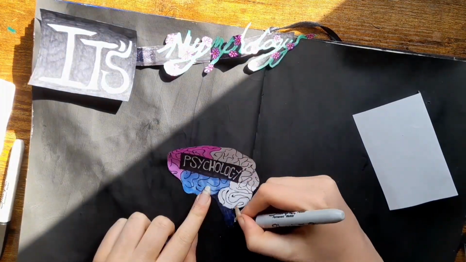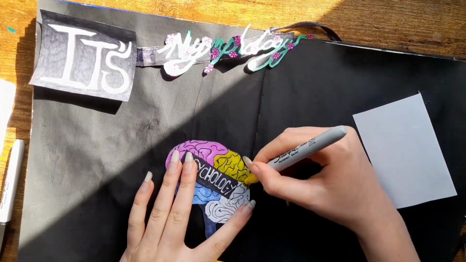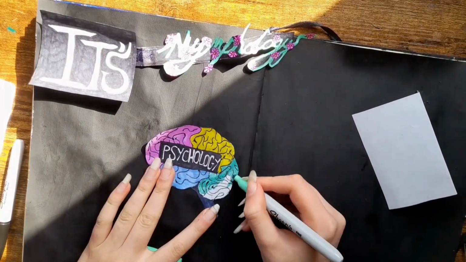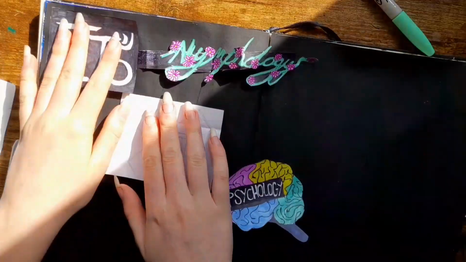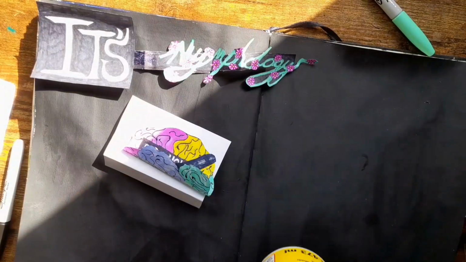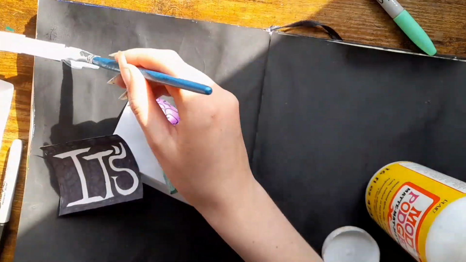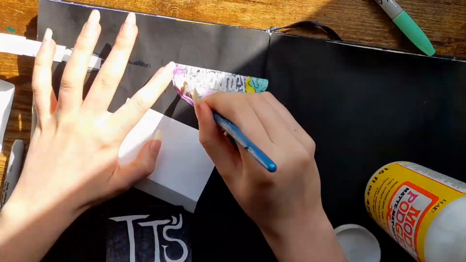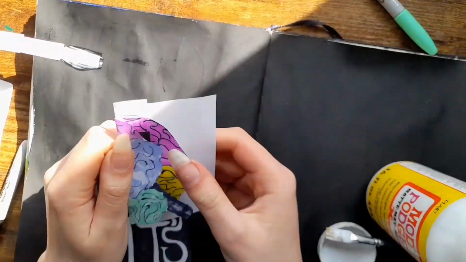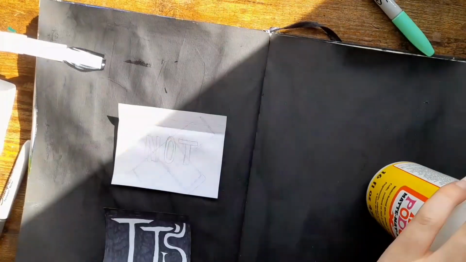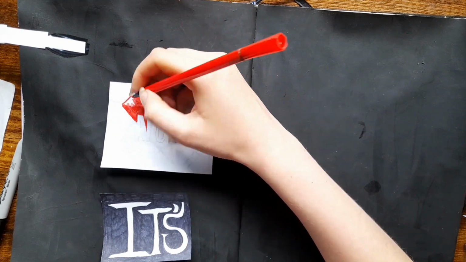This project provided me with a really good opportunity to use my Sharpies and my alcohol markers, because I never use them ever, because most of the art I do is in my sketchbook, and obviously they bleed a lot, so I didn't want to ruin the stuff that would be on the other side of the page. Here I am gluing, so maybe you can visualize what it looks like a bit better now.